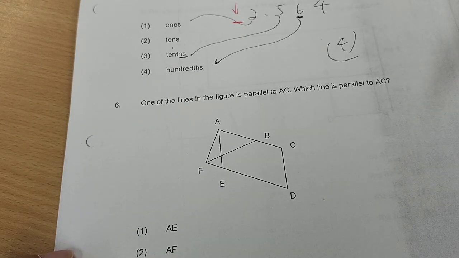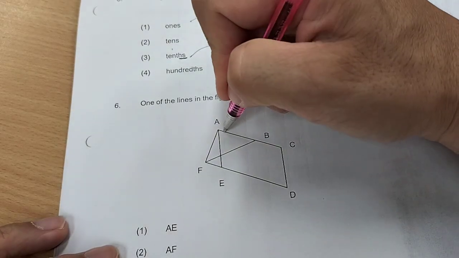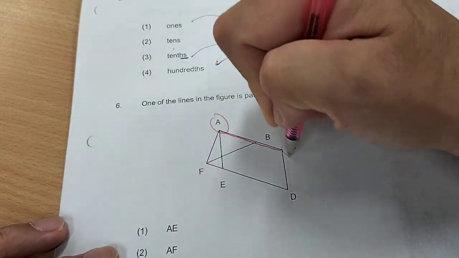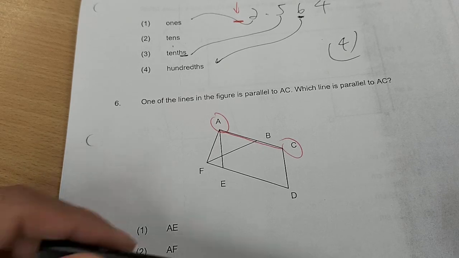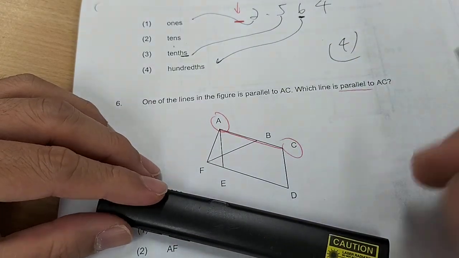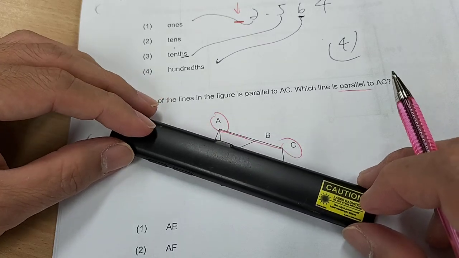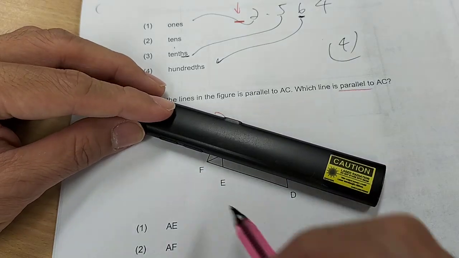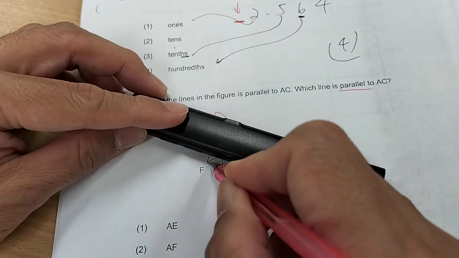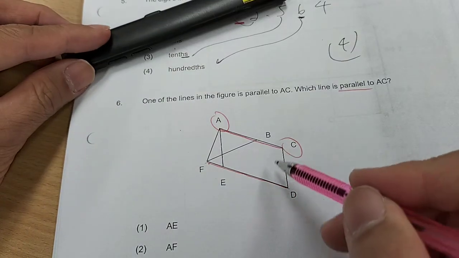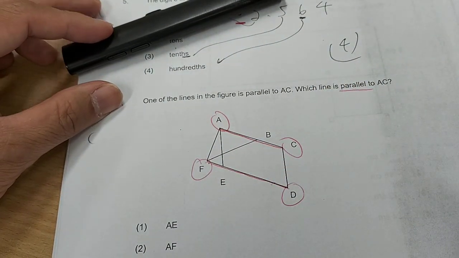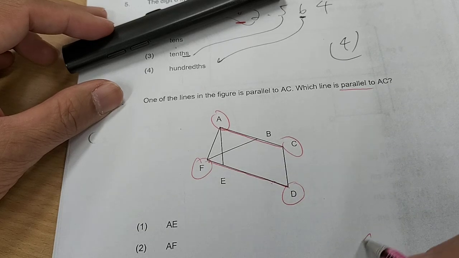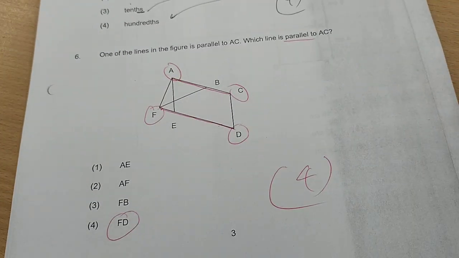Next one. One of the lines is parallel to AC. AC refers to this line. See, A and C. Now, which line is parallel to AC? Parallel means lines that do not meet. I put my ruler somewhere and I see, hey, this is the other line that doesn't meet this line. So this must be the parallel line. So it's line FD or DF. I see FD here. So the answer is 4.